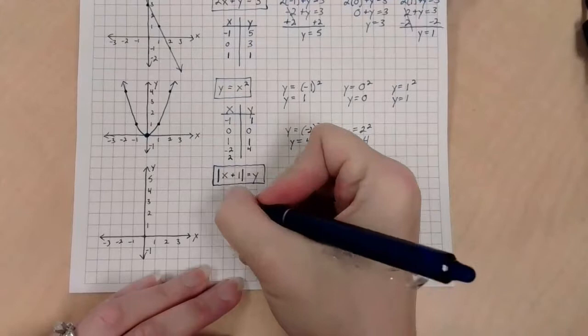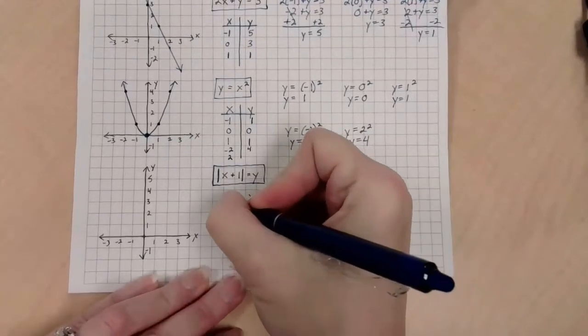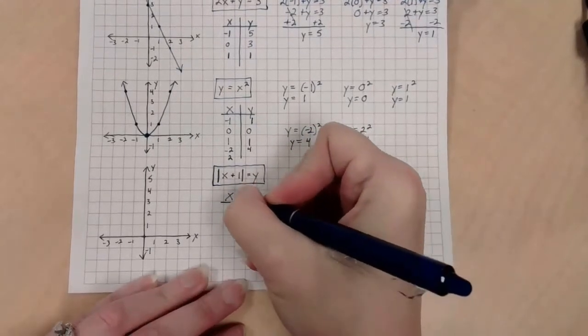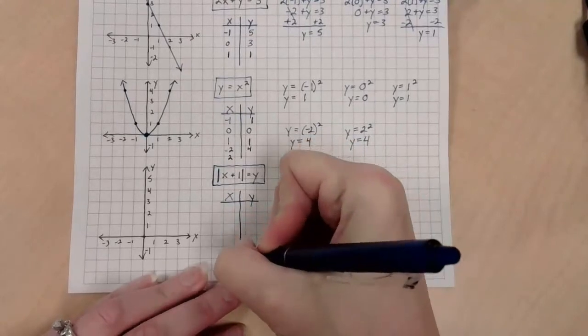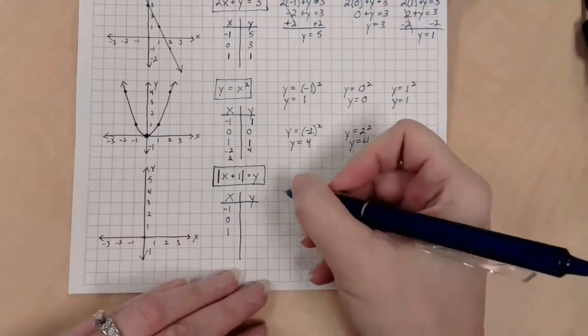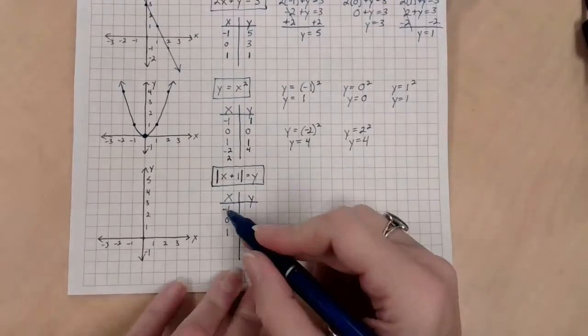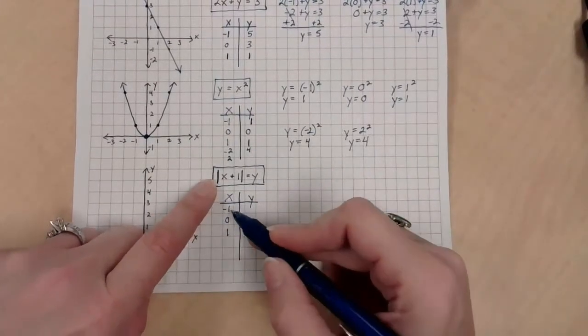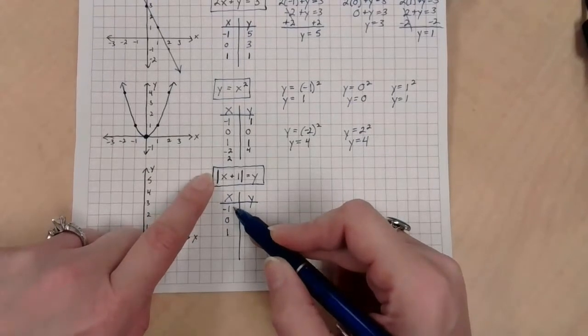So let's get our XY table going here. XY. Should we start with the same ones as last time? I think that seems like it's pretty good, doesn't it? So we'll start with our negative 1 and our 0 and our 1. Find out what's happening around the axis here. So again, I'm going to plug into the equation, taking the x out and putting this number in its place.